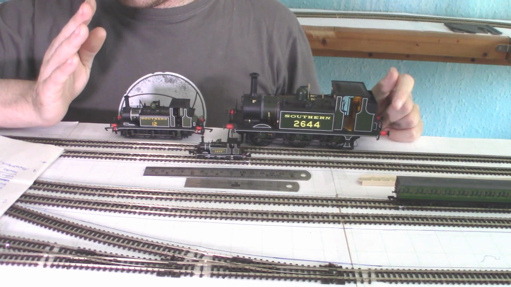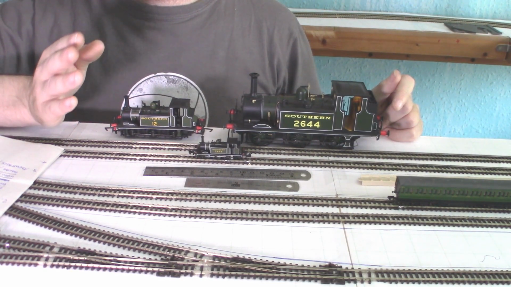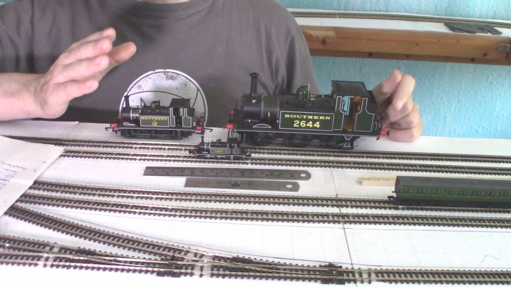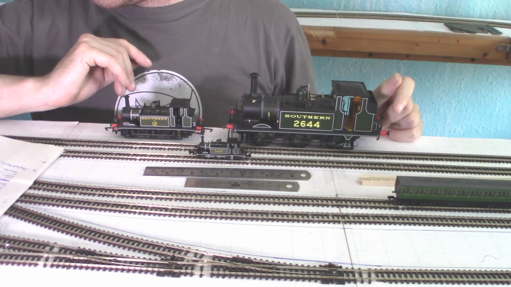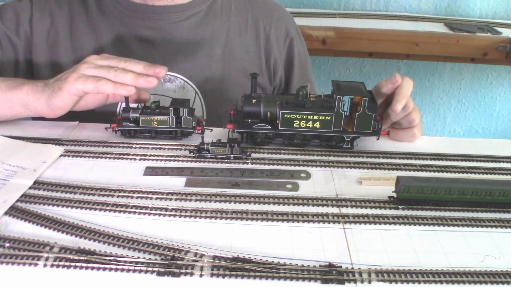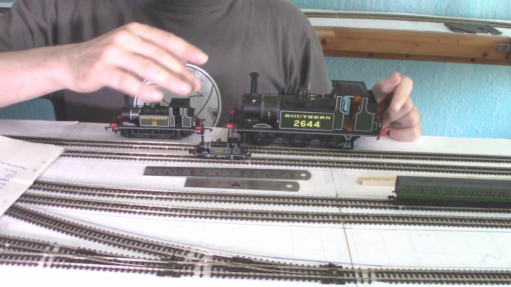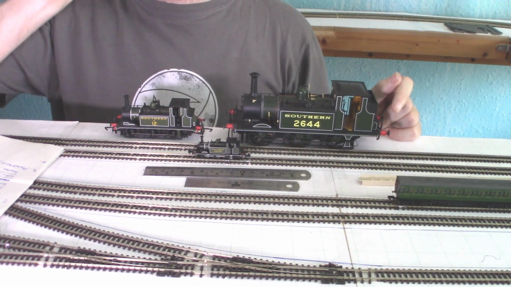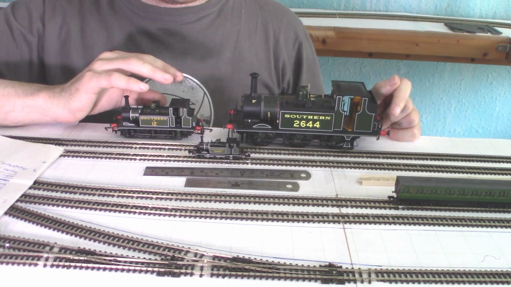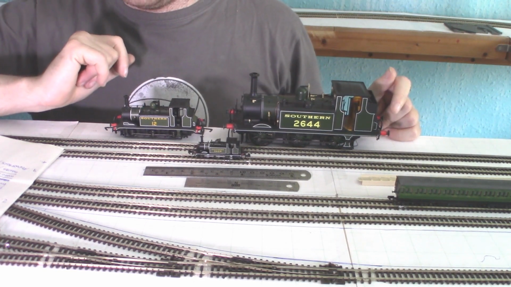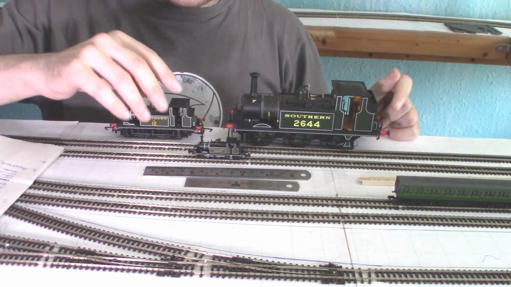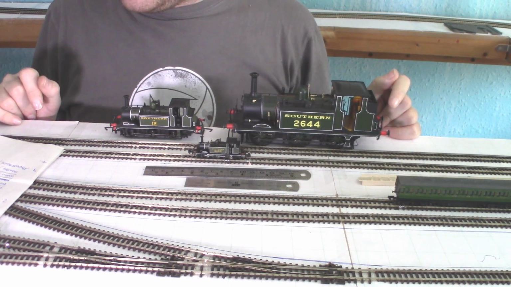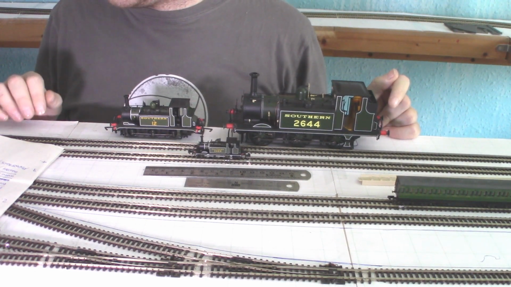And also, even though we do have a wide range of models in N gauge, compared to double O gauge it's still far smaller, and that's unfortunately because double O gauge is the larger market. From what I've heard, N gauge is about 20% to possibly up to 25% of the model railway market. O gauge is even smaller. So we do have a lot fewer ready to run items to pick from.